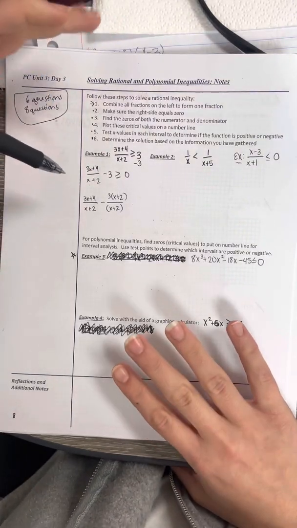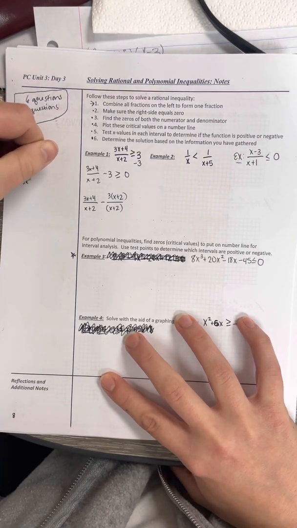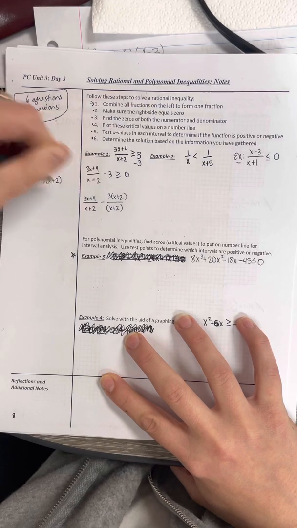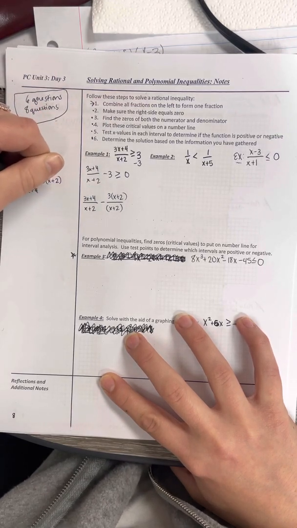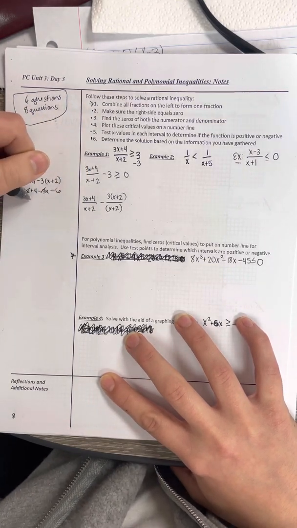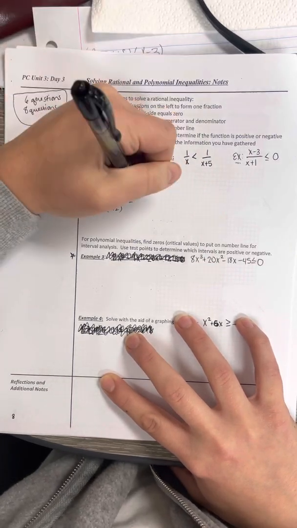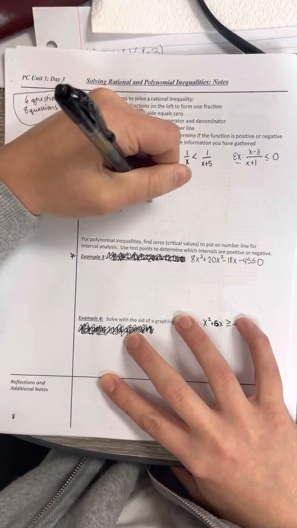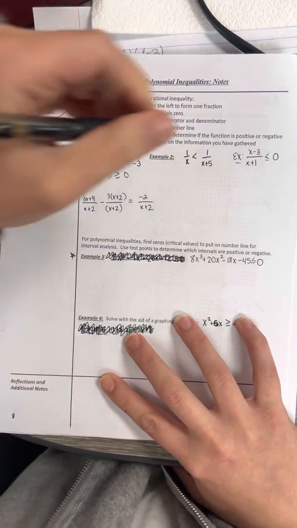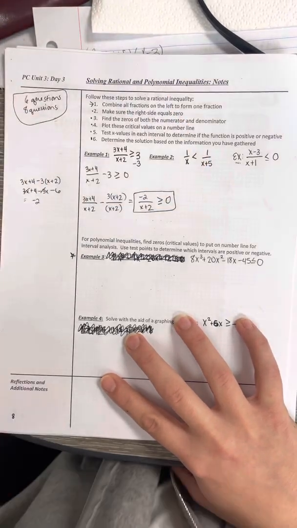All right, once we do that, we'll combine everything in the top. I'm going to go ahead and do that over here to the side. We have 3x plus 4 minus 3 times (x plus 2). So we get 3x plus 4 minus 3x minus 6. So the 3x's cancel out, and we have a negative 2 is what we're left with in the numerator. So we have negative 2 over (x plus 2) is greater than or equal to 0. All right, this is our simplified version here.